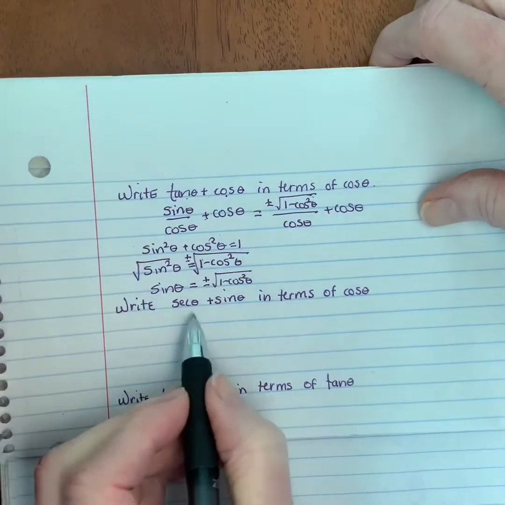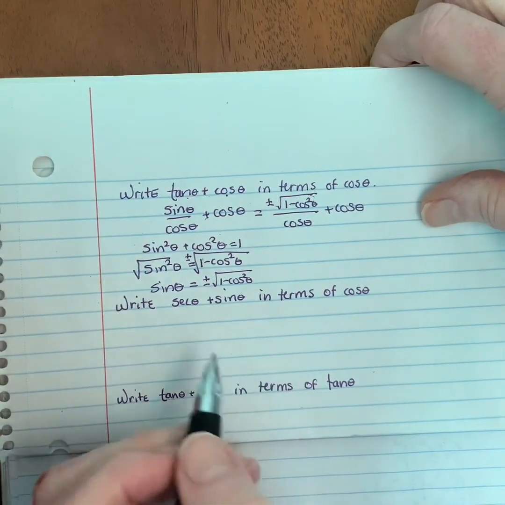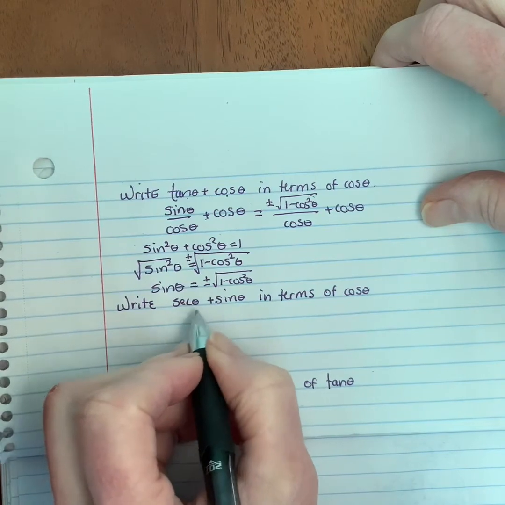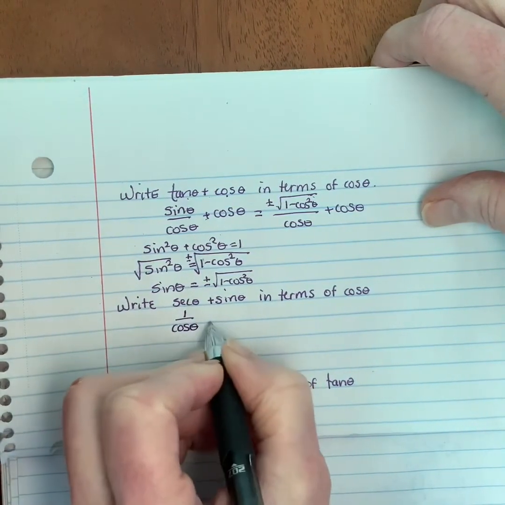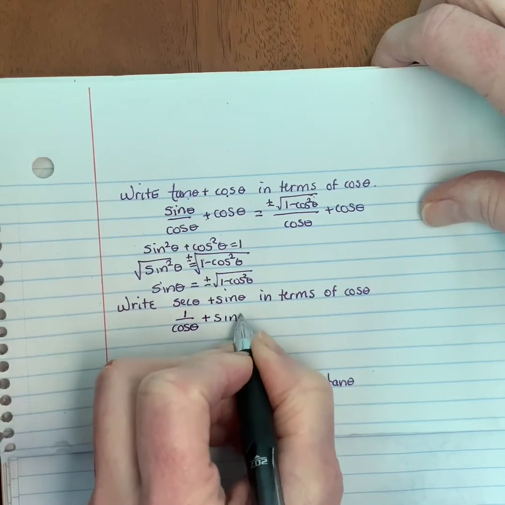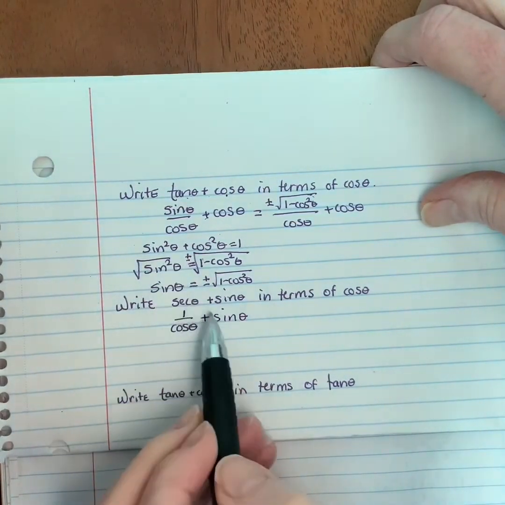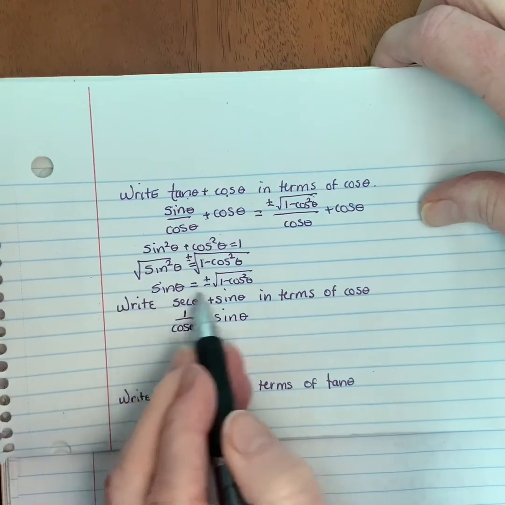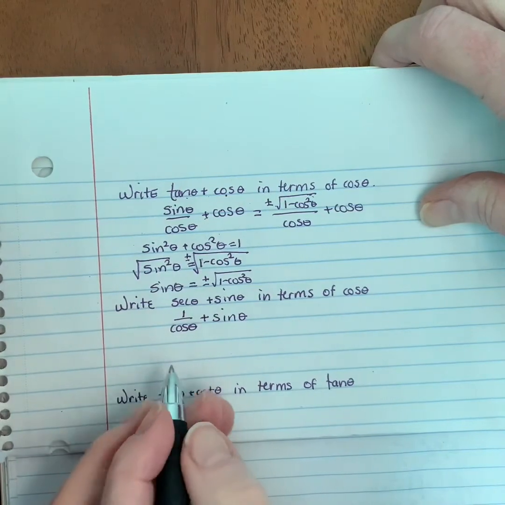Second problem here, I've got secant of theta plus sine of theta in terms of cosine of theta. Well, this one's easy using a fundamental identity because it's 1 over the cosine of theta. But then we've got plus the sine of theta. But it's the same as this one up here, so I'm just going to use my results that I just got. Sine of theta is plus or minus square root of 1 minus cosine squared.